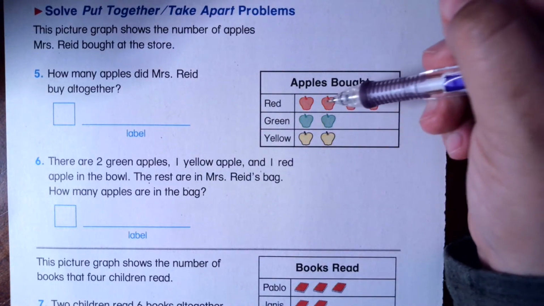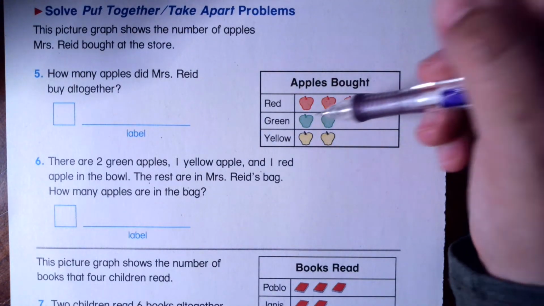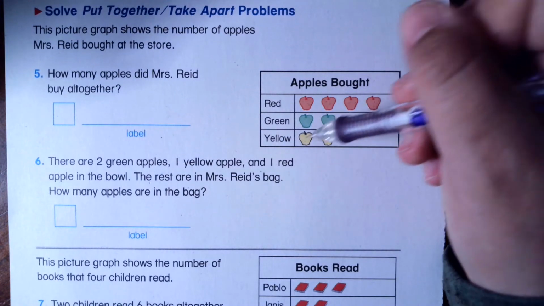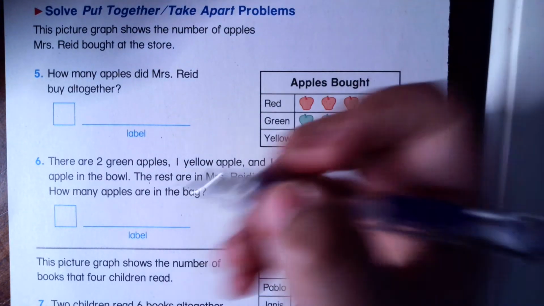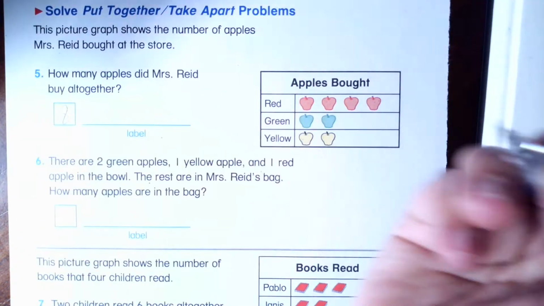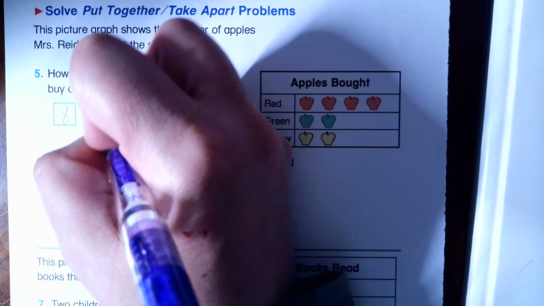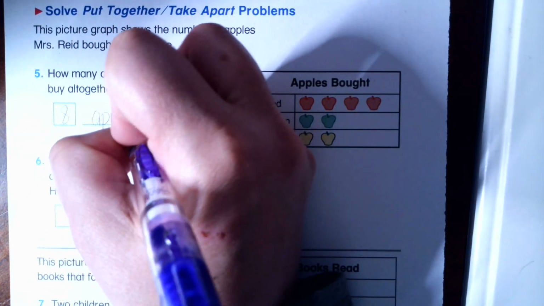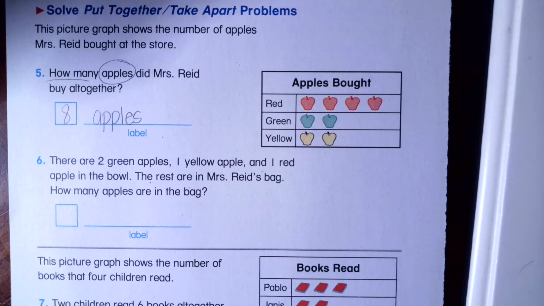So we have 1, 2, 3, 4, 5, 6, 7, 8. So we have 8 total apples. And we can use our how many trick to figure out our label, the word right after how many.